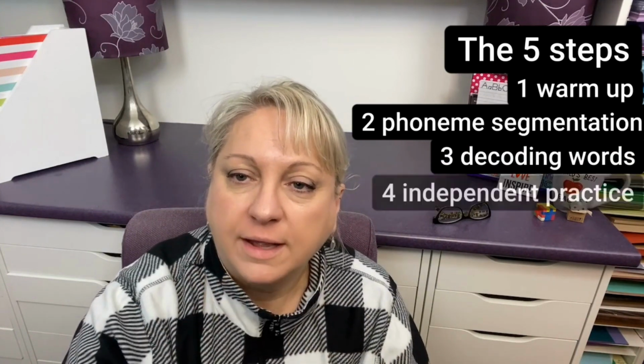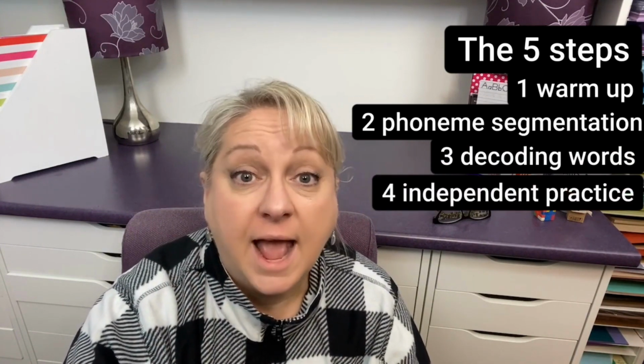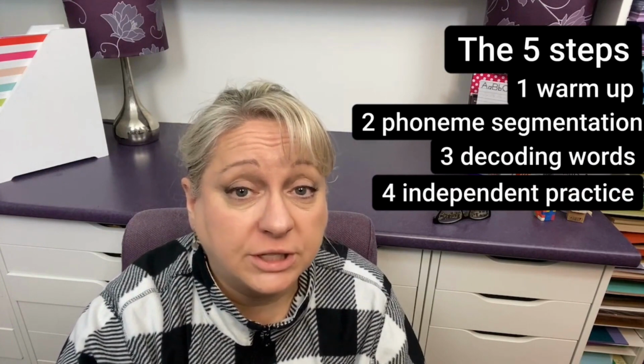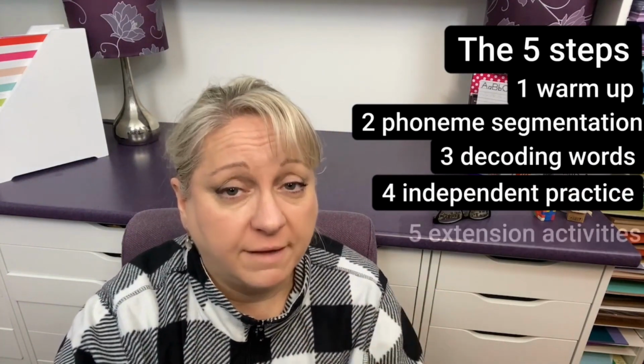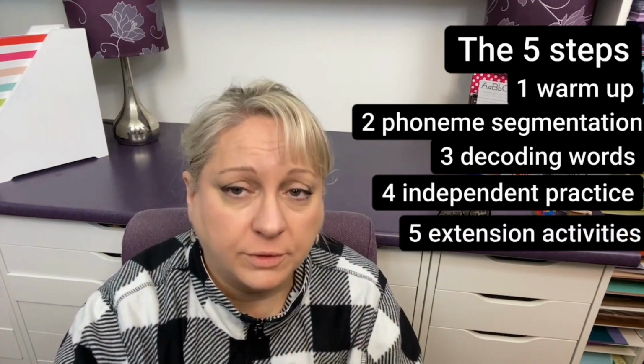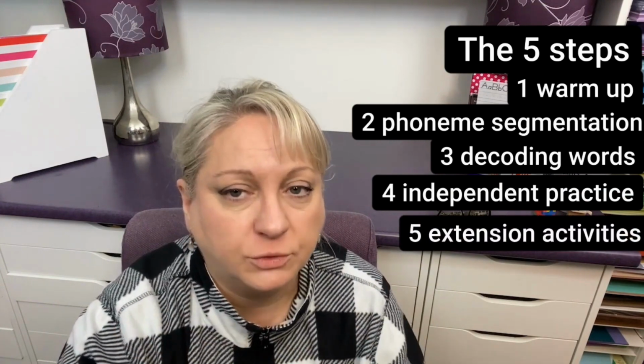Number 4, give them time for independent practice. Activities like read the room or worksheets or word lists, and I showed you where you can find those. Number 5, extension activities, games or literacy centers as well. I've showed you where you can find these things.